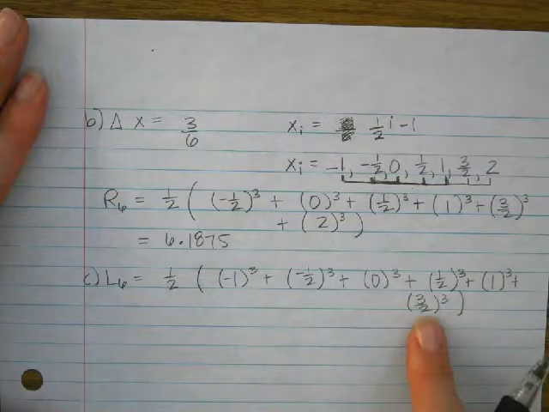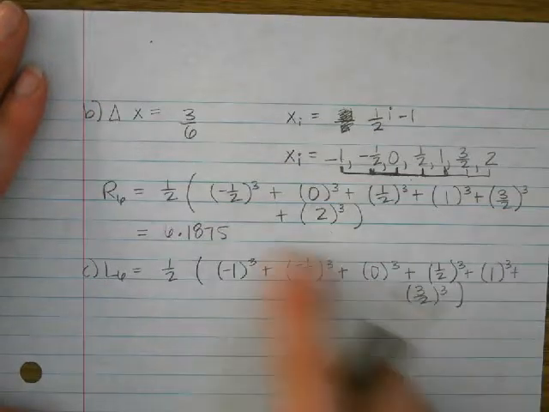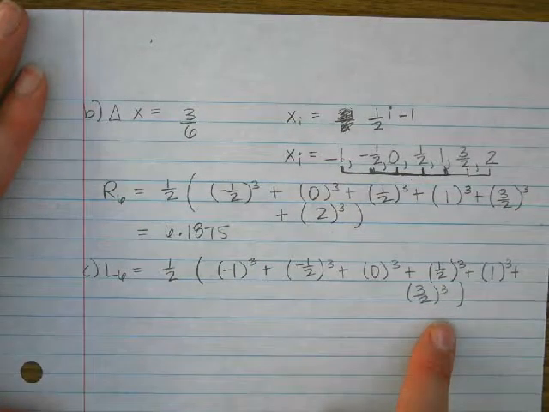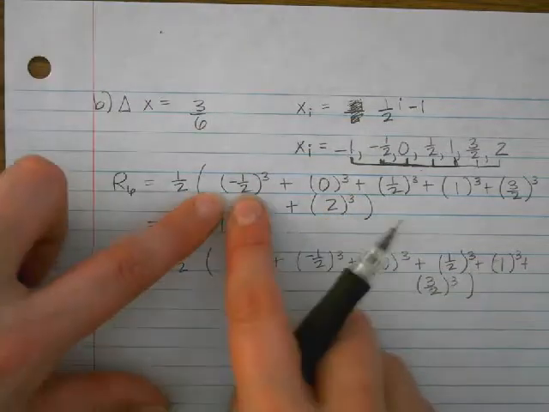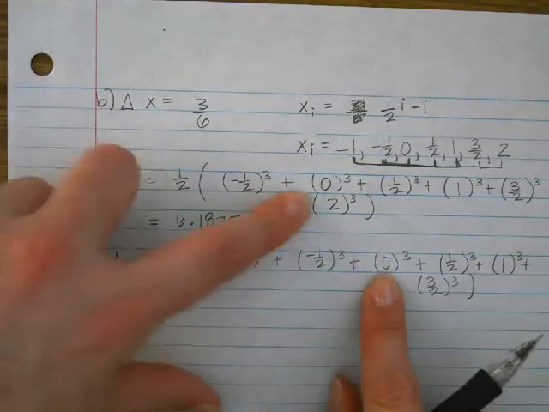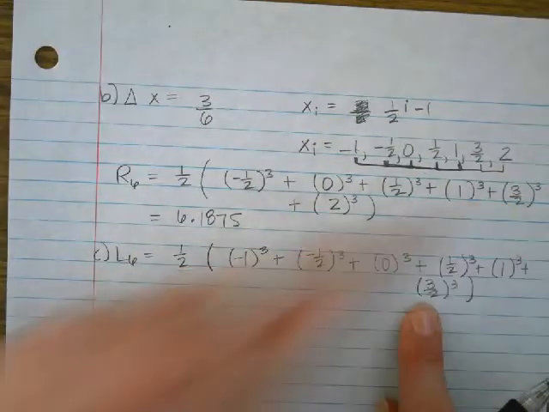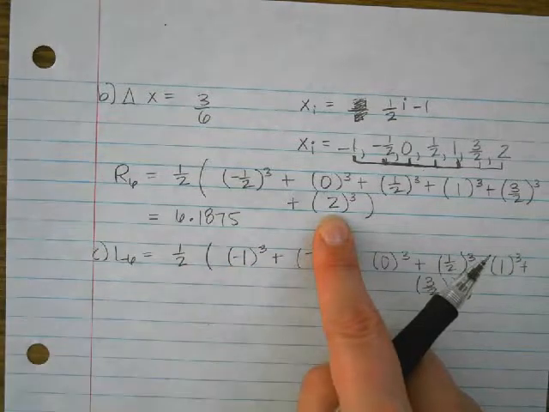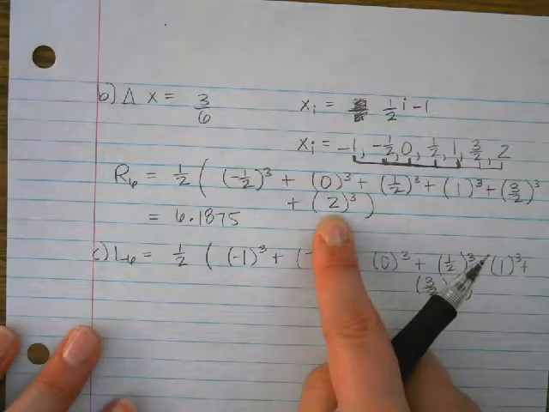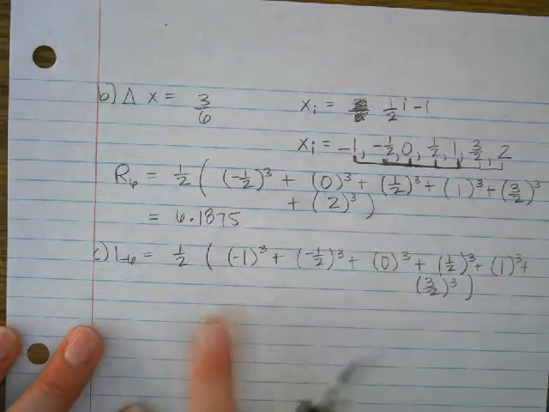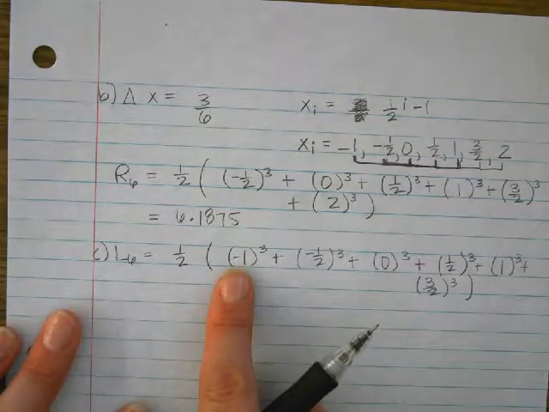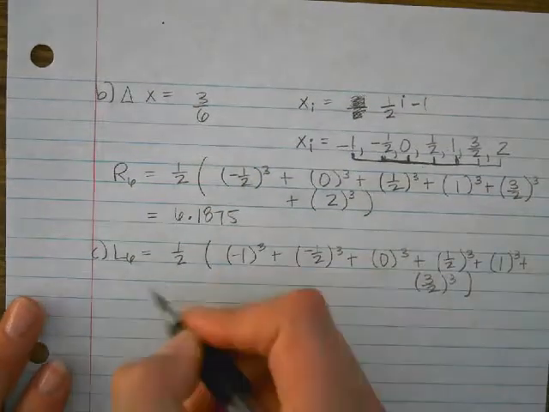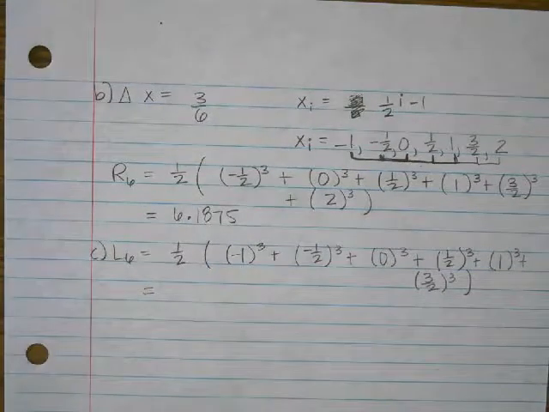Please don't type this whole thing in again. You can take the one you just typed and take out the 2 and put a 1/2 in instead. Most of it is exactly the same: -1/2, 0, 1/2, 1, 3/2. The only difference is this one had 2 to the third in it, and this one has -1 to the third in it. Before you type it in, which one's going to have a bigger area? The one that has 2 to the third, because when we put -1 to the third, we get negative area, which drops our area number even lower. So you should be getting a smaller number than we got last time.